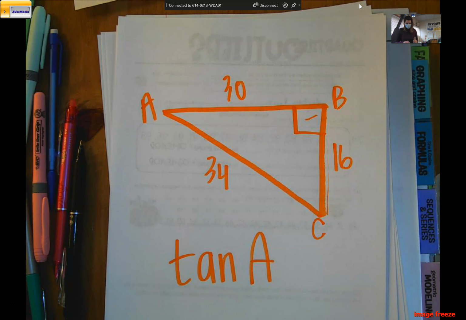Next up, this guy. Tangent of A. Roughly 10.